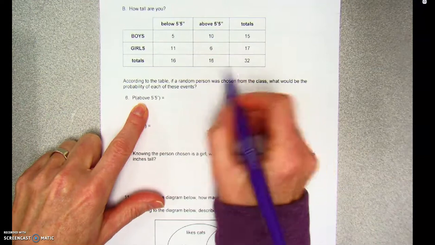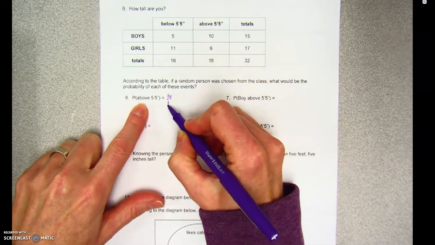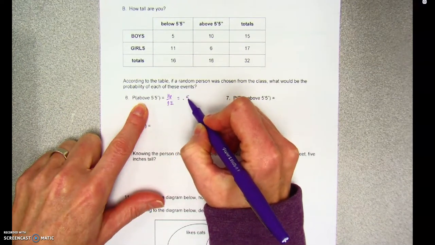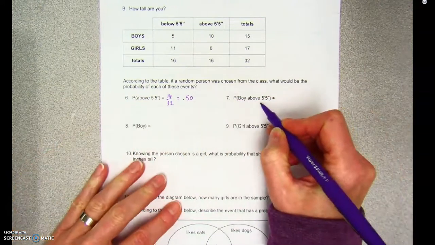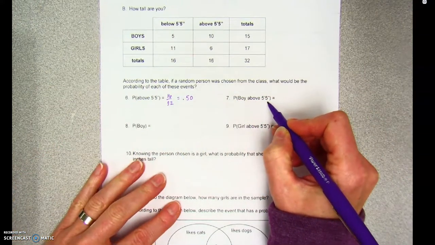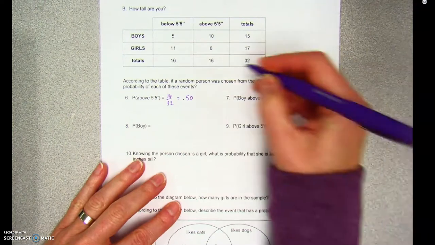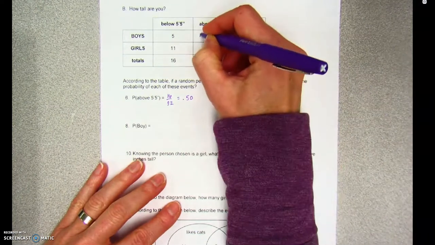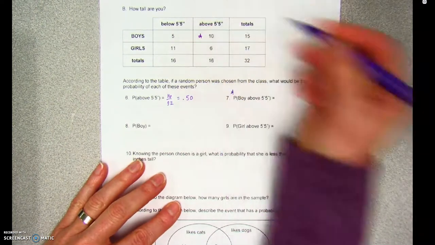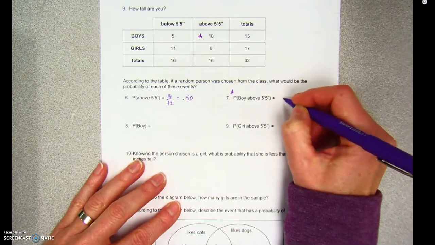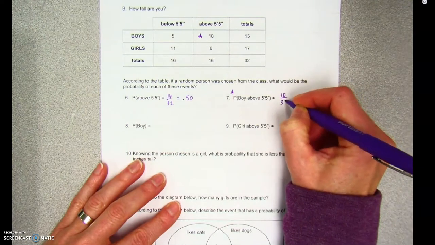That would be 16 out of 32, which we know is 50%. What's the probability that it is a boy who is above 5 feet 5 inches? Well, that one would be here. These are the boys who are above that mark, so that would be 10 out of 32.